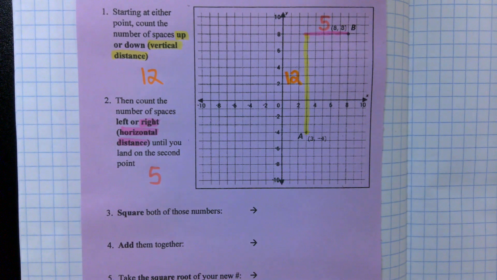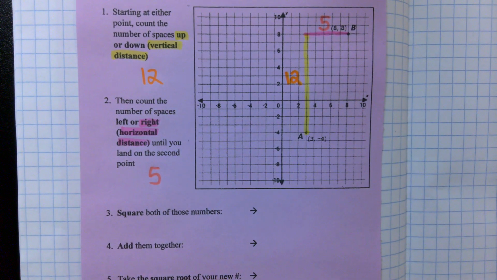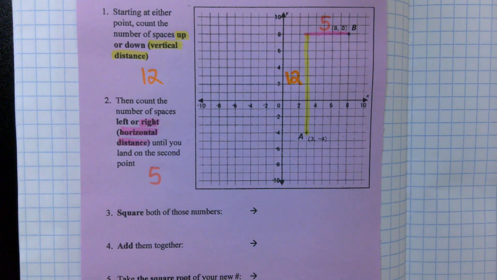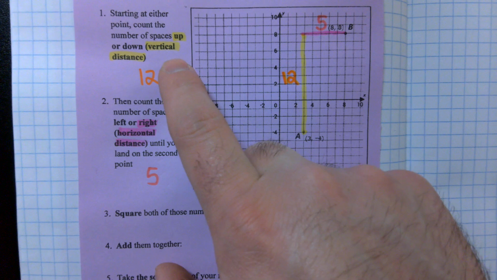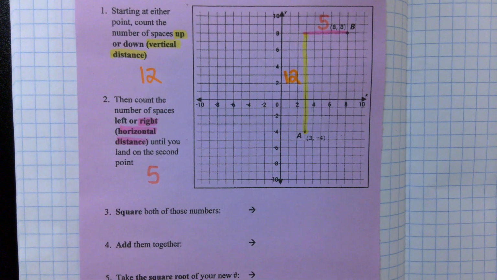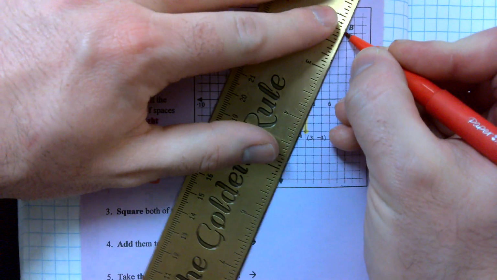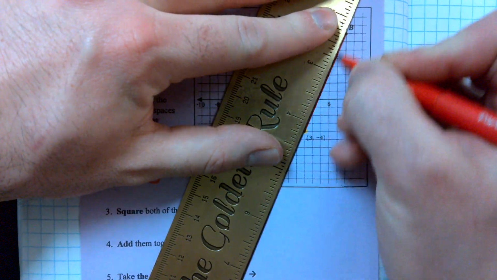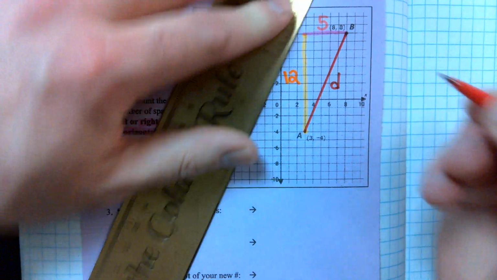So we're kind of doing the same thing as we did in the distance formula, but a lot easier because we're visualizing it and all we're doing is counting. We don't have to worry about what we're plugging in where. We're just getting these two numbers right here, my vertical distance and my horizontal distance. Because again, what I'm trying to find is the direct distance from A to B, and that's my value for D.